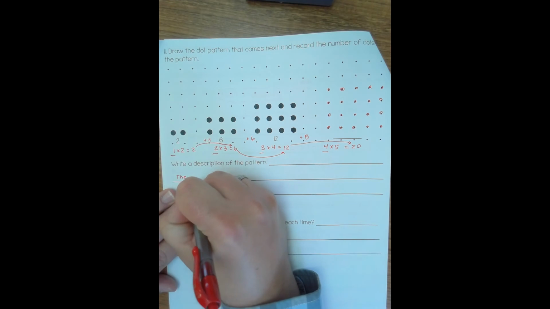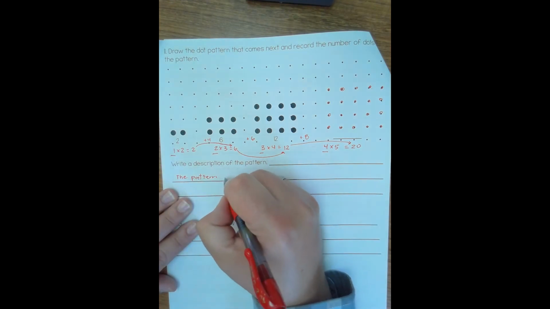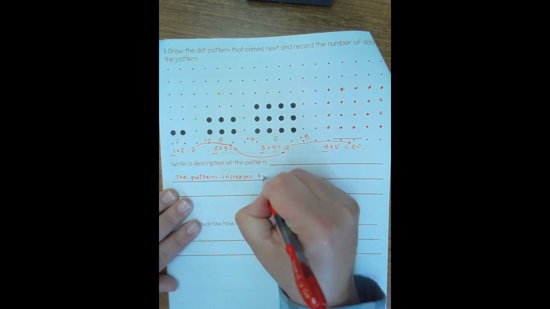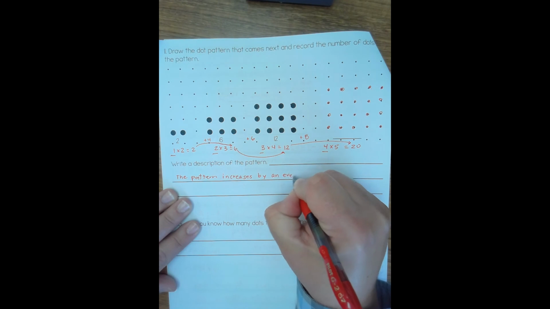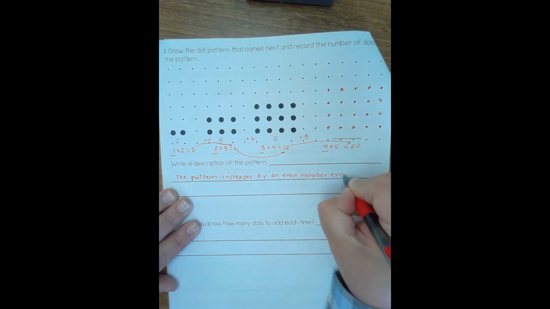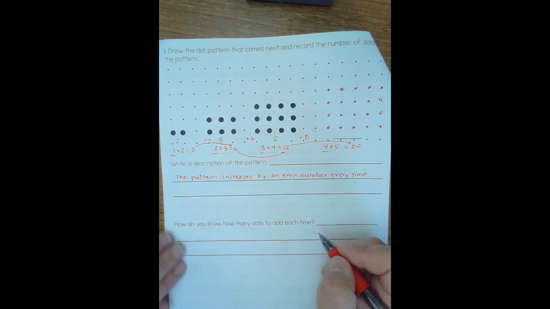So the pattern increases by an even number every time. Okay, and again, there's many different patterns.